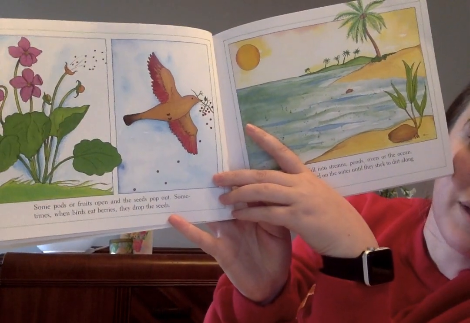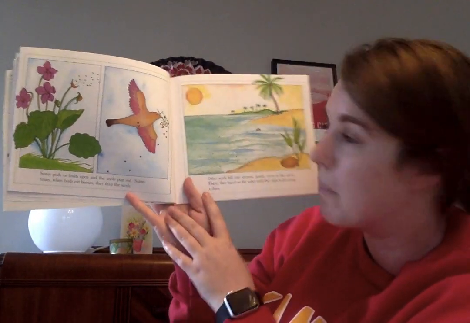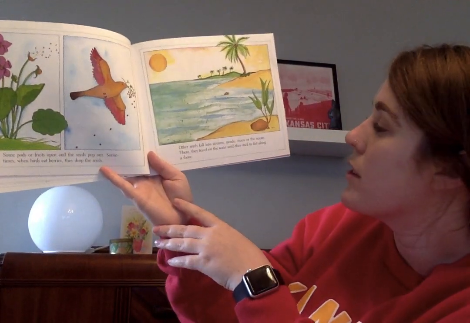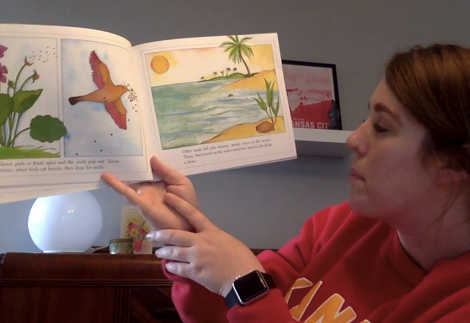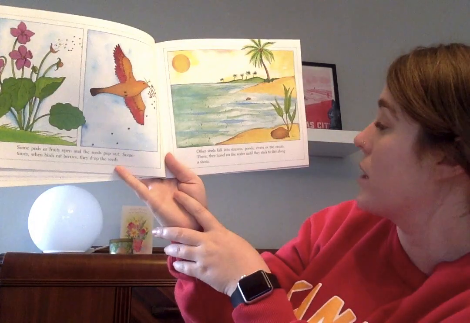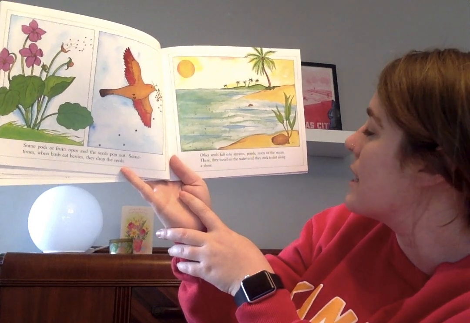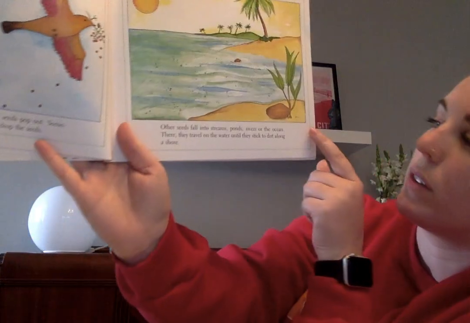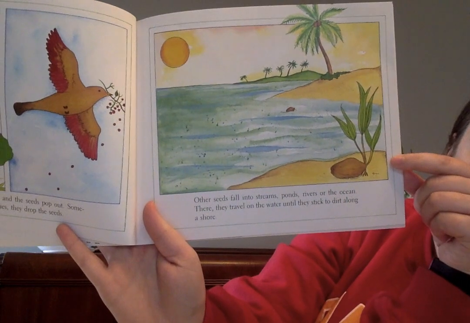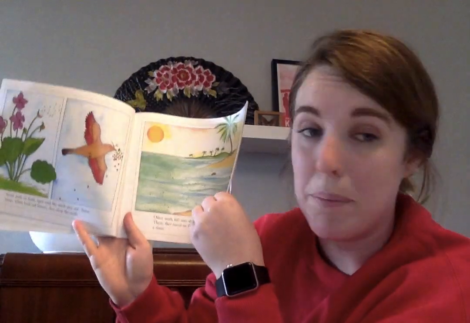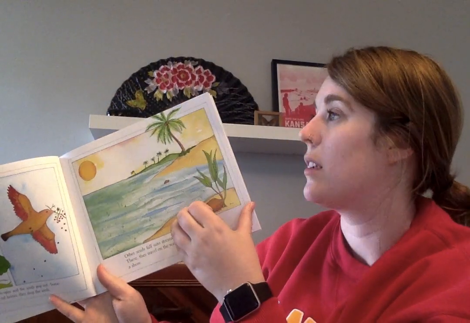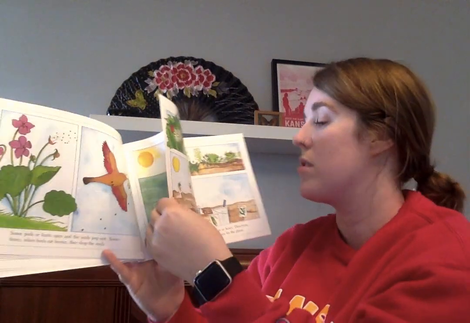And then the plants can grow wherever they drop, right? Other seeds fall into streams, ponds, rivers, or the ocean. There they travel on the water until they stick to the dirt along the shore. So seeds can travel in many different ways. It's kind of cool.